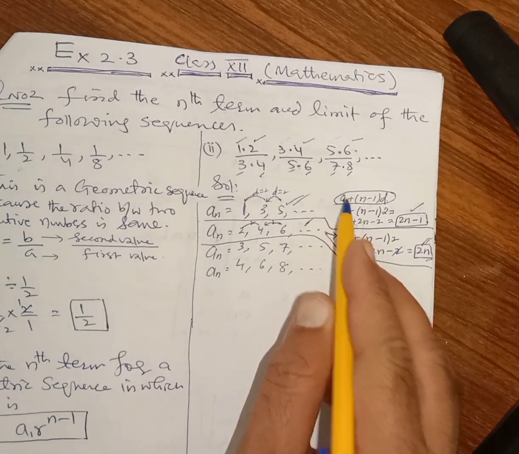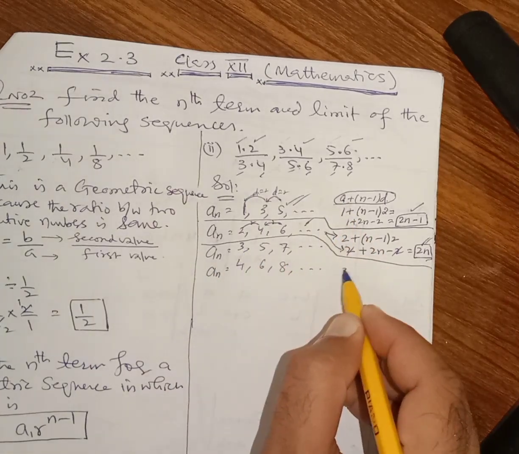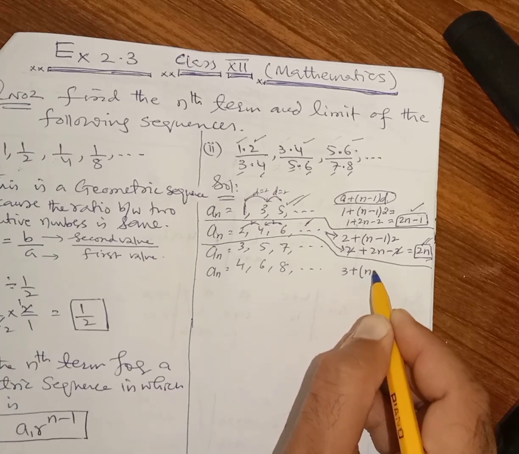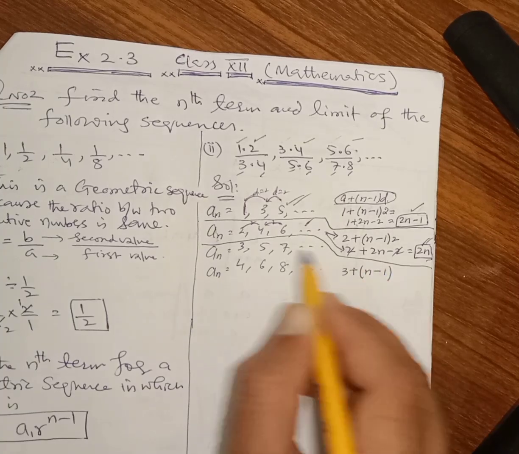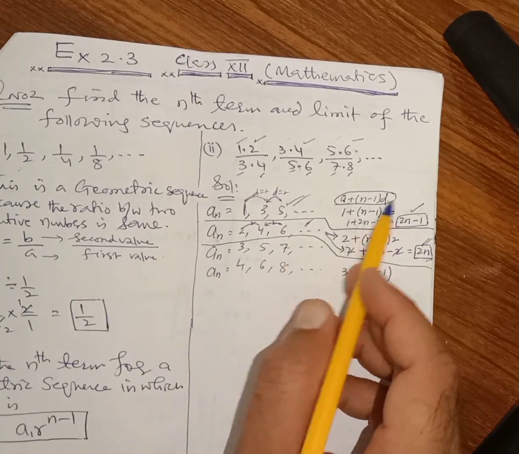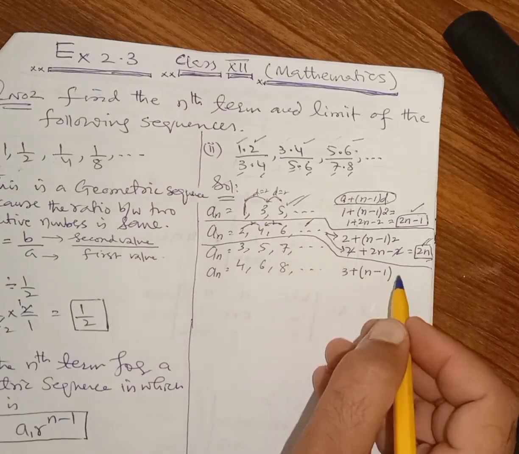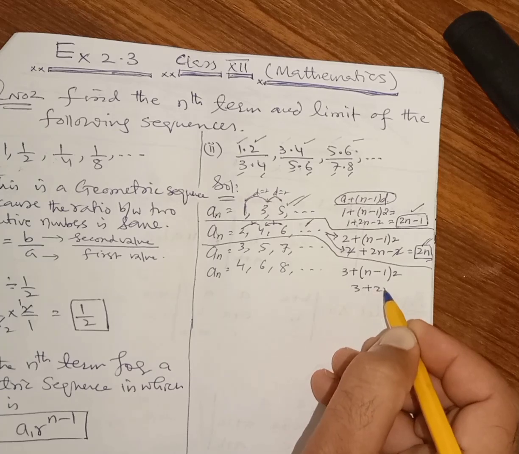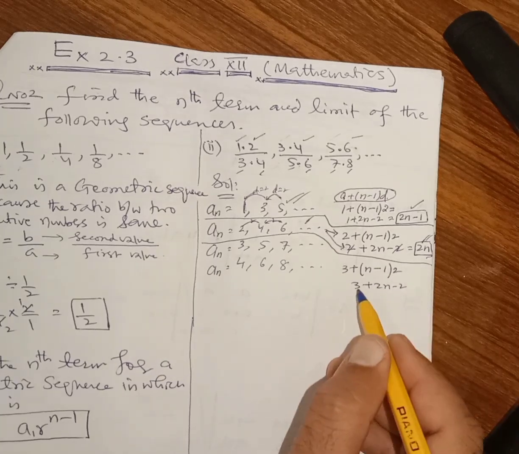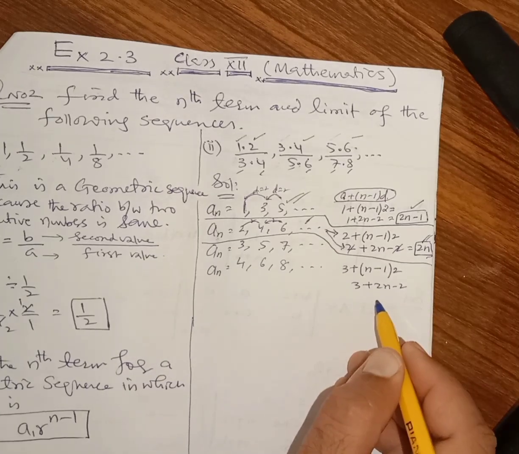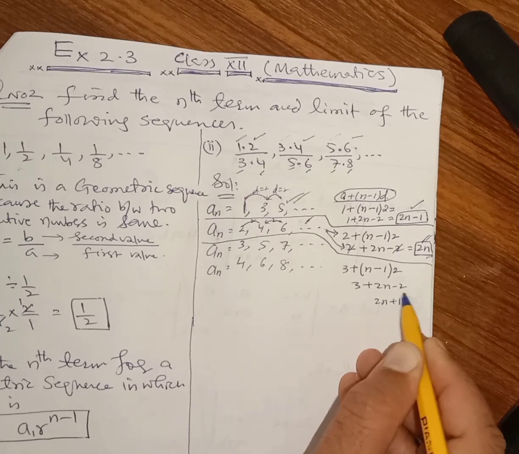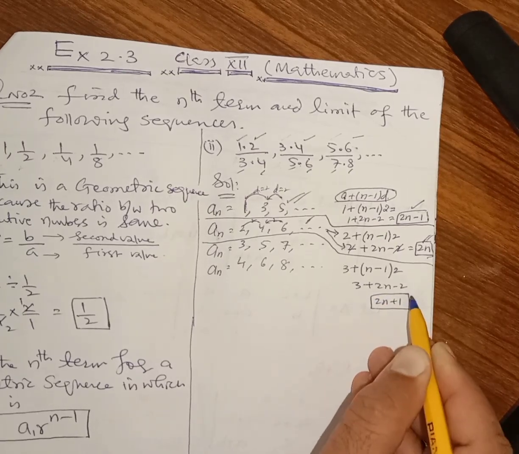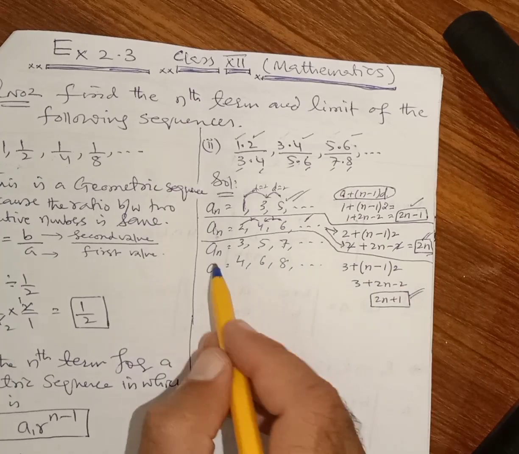So the value of a in this sequence is 3, and plus n, we will write n as it is minus 1 into t. So the value of t is 7 minus 5, which is 2. Hence we will simplify this: 3 plus 2n minus 2, plus 3 minus 2, we have 2n plus 1. This is the general term of this sequence.